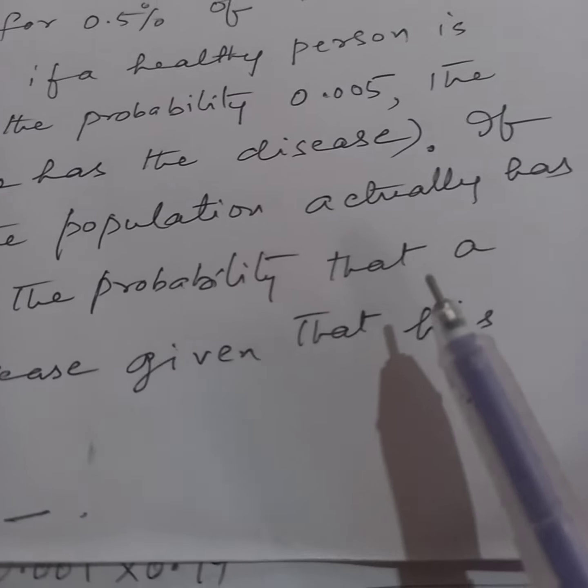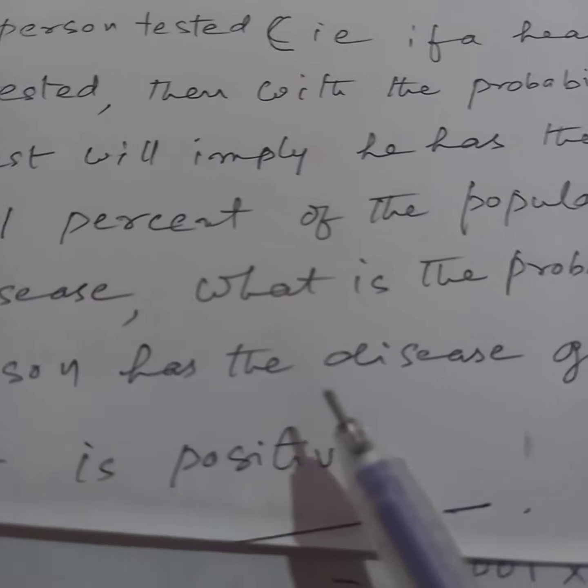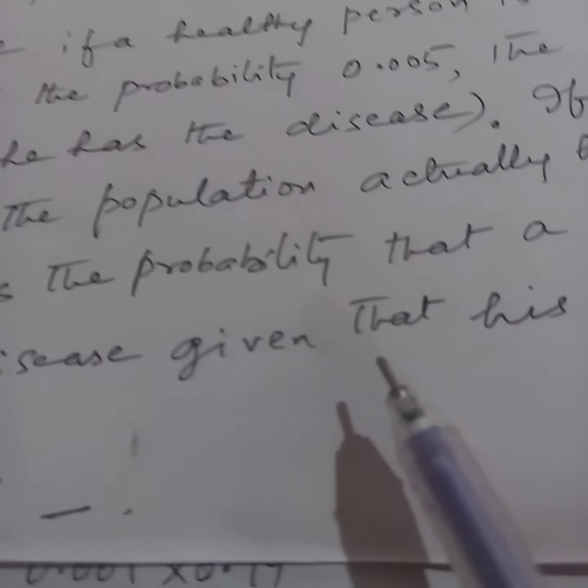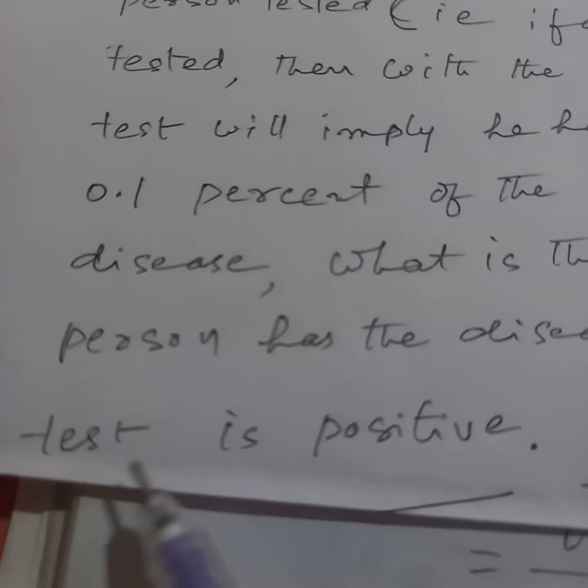What is the probability that a person has disease given that his test is positive? See, this is what we have to find out here.